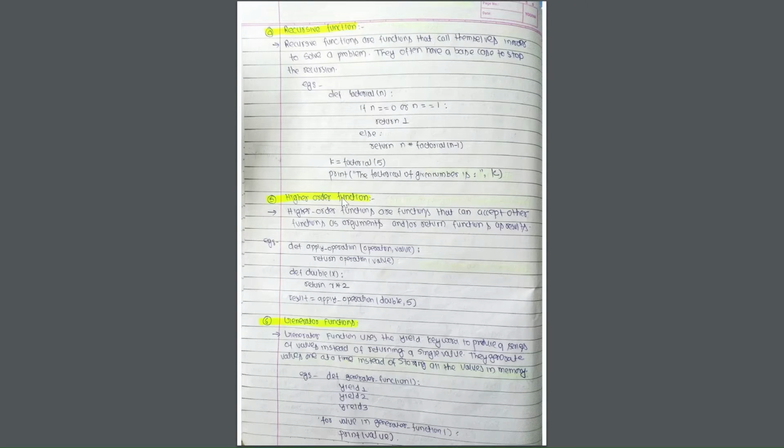Again, higher order functions are those functions that can accept other functions as an argument or return a function as a result. Example: def apply_operation(operation, value): return operation(value). def double(x): return x * 2. result = apply_operation(double, 5). While we are passing double, 5, the operation becomes double.